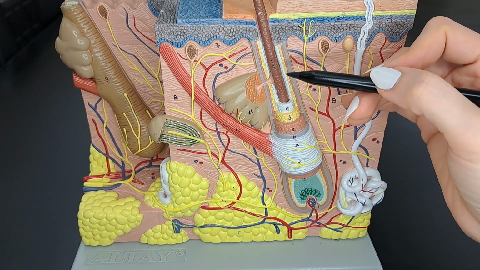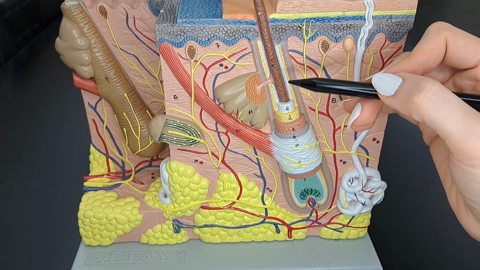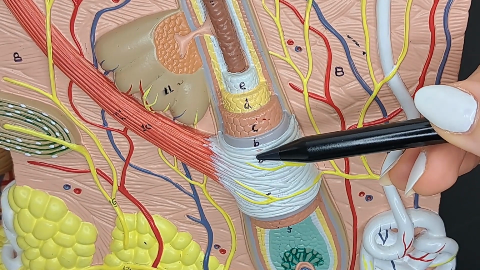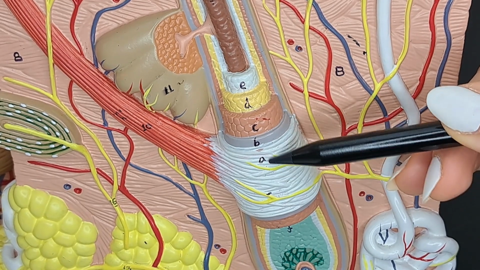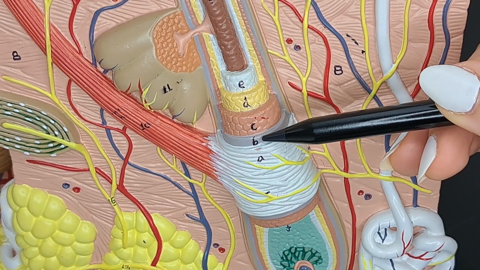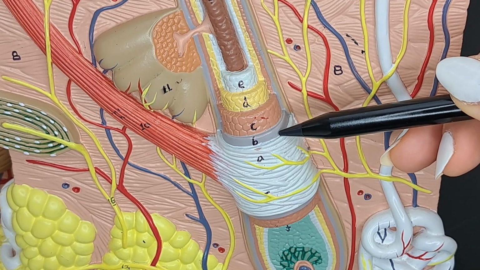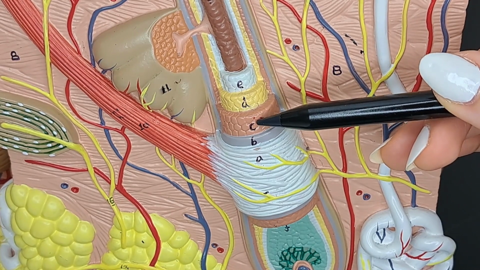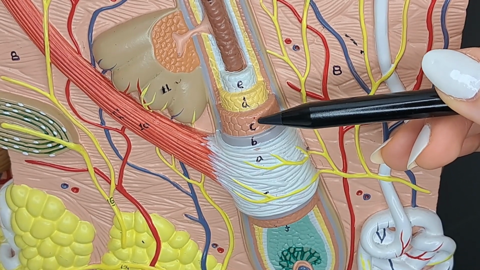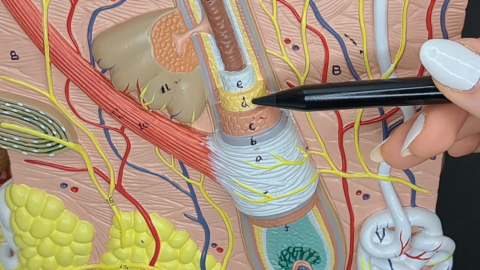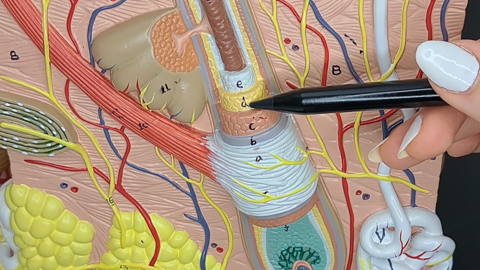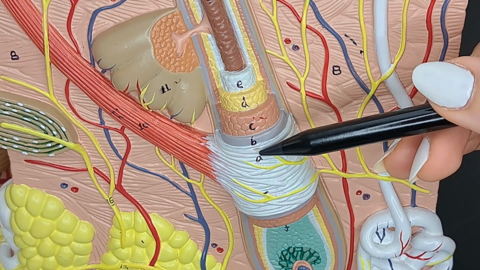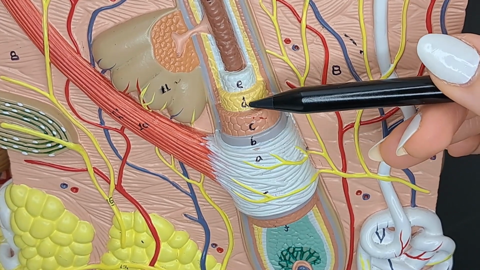Let's go over the layers of the hair follicle wall. First, the outermost layer, we have the peripheral connective tissue fibrous sheath. The second layer of the hair follicle, we have the glassy membrane. The third layer, we have the external epithelial root sheath. The fourth layer, we have the internal epithelial root sheath. So these are the layers of the hair follicle.